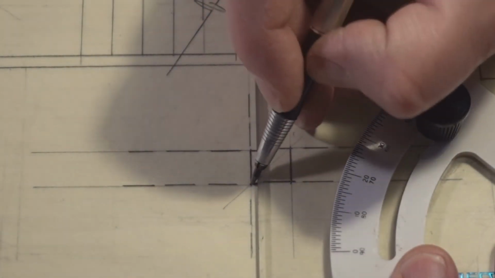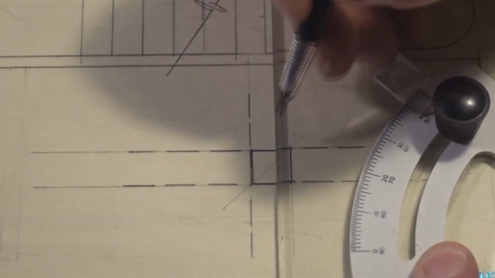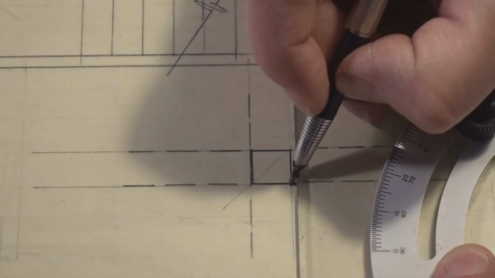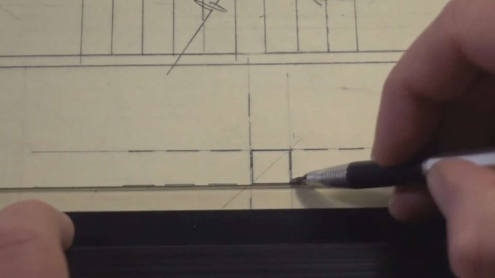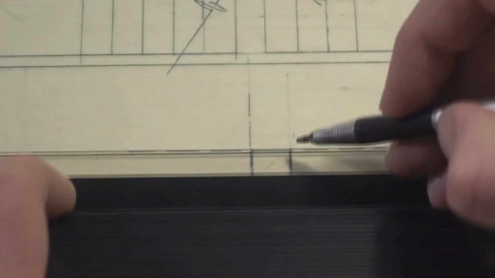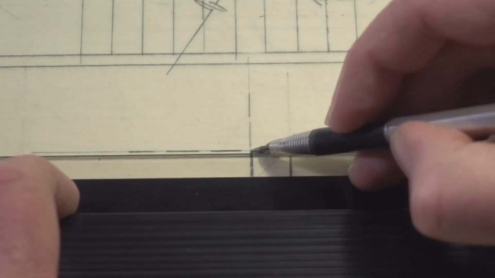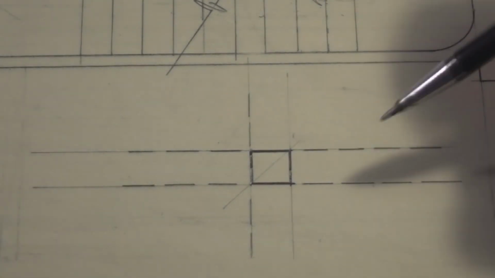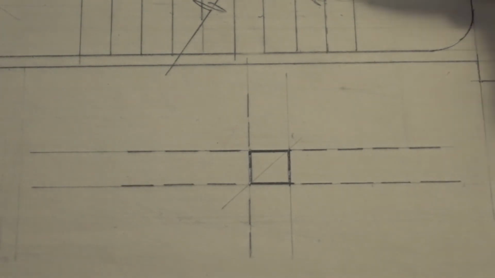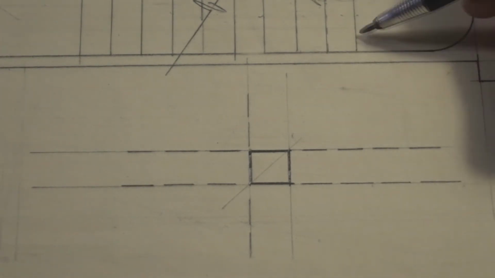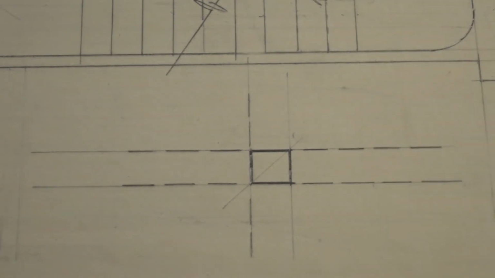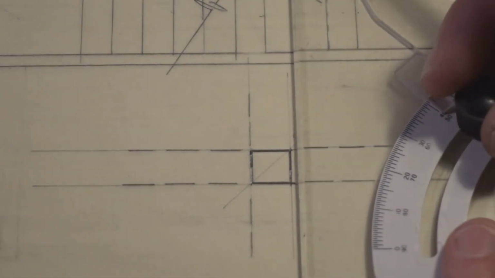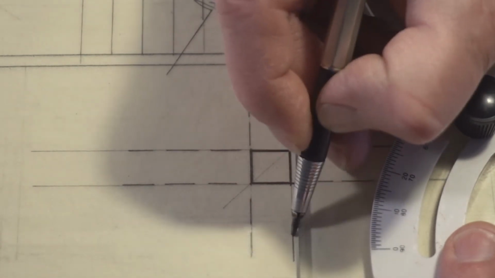Whereas the line of the columns and the walls, that line is a little bit heavier, thicker. It's a heavier line weight. And that draws the distinction between a stair line, which is a thin line, or a guide line like that, or a dash line up above. Just one more to draw here.